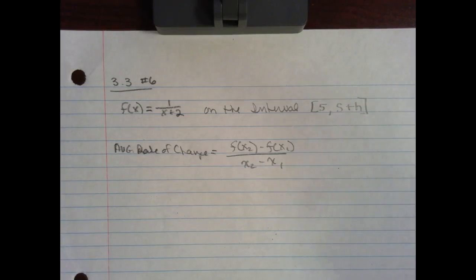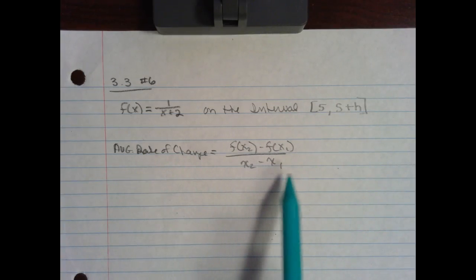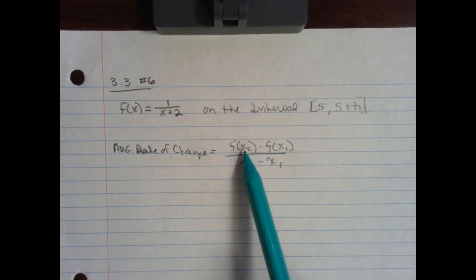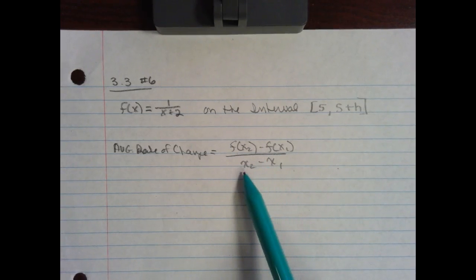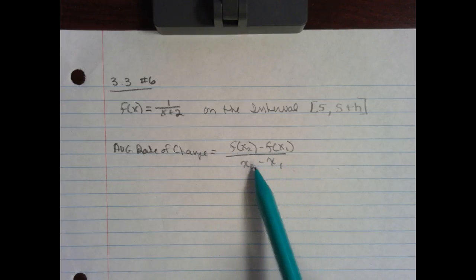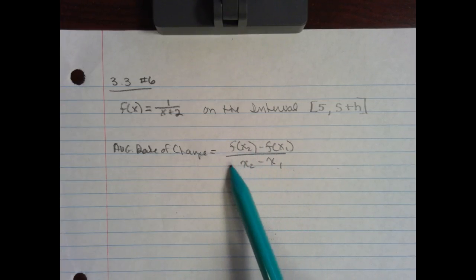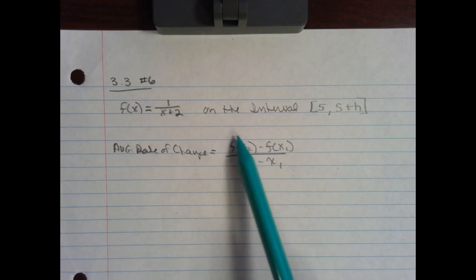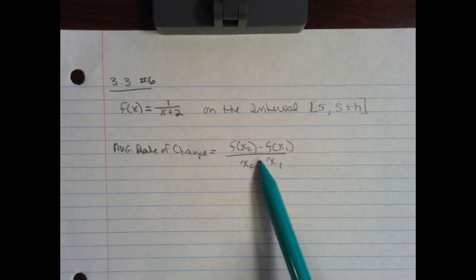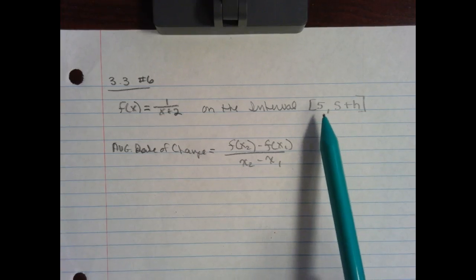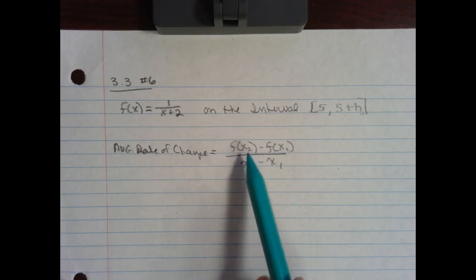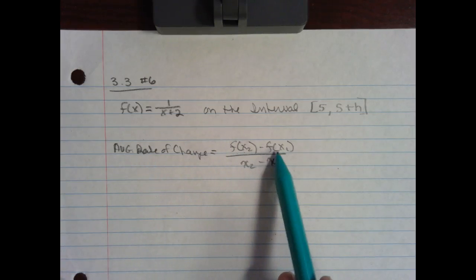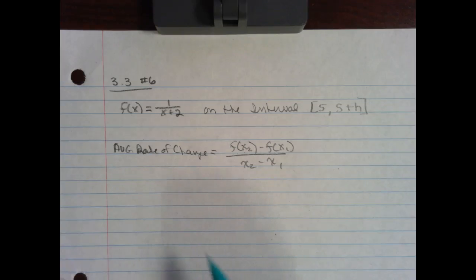So we're given a function and an interval, and we're asked to find the average rate of change, which, remember, this is function notation, but this is our y2 minus y1 over x2 minus x1, which is a slope. Remember, we're finding the average rate of change of a curve using a secant line between two x values. Okay, so that's what we're finding. So we need to find f of x sub 2 and f of x sub 1 and plug in our values.